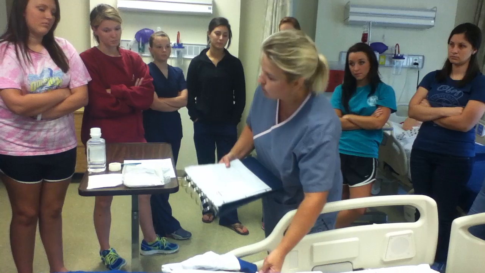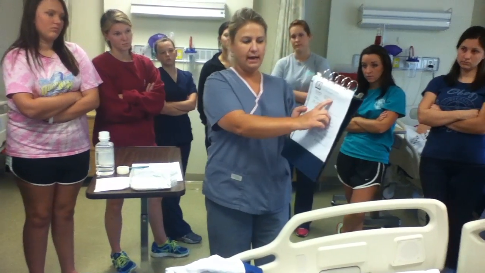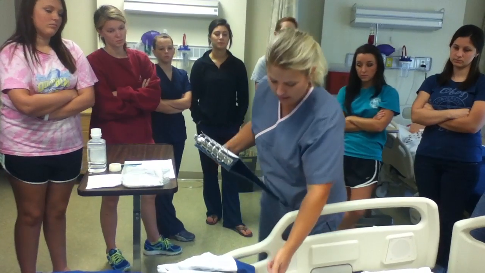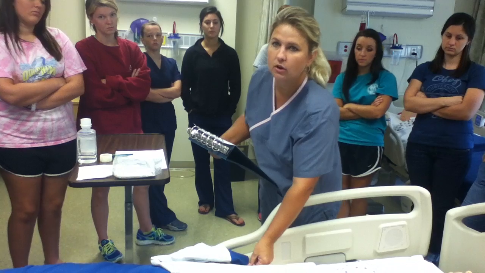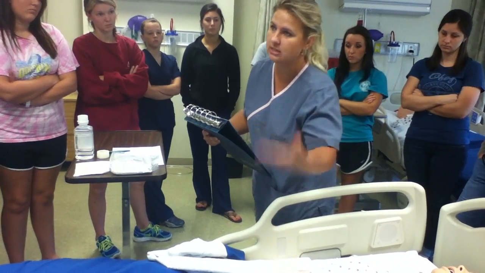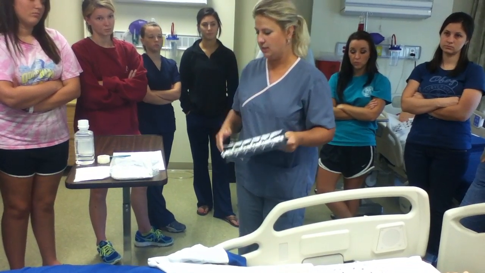Now, we also right here have an allergy band. If we look on here, we have aspirin, ASA, and right here it says the patient is allergic to aspirin. You can always ask them again, are you allergic to anything? All these checks and balances make sure that we catch any errors. So that's the very first thing that you need to do, is do all your checks.